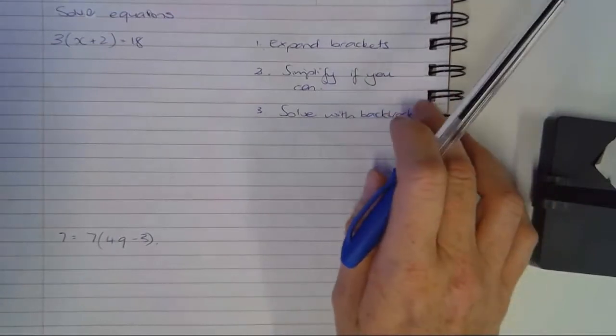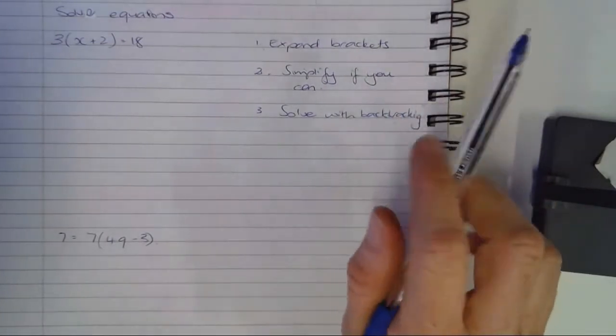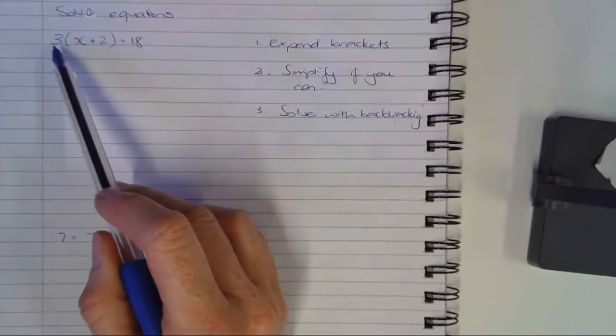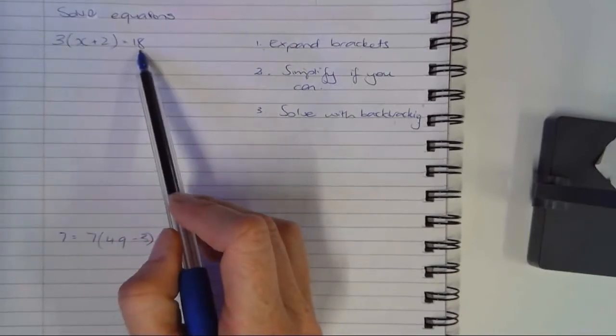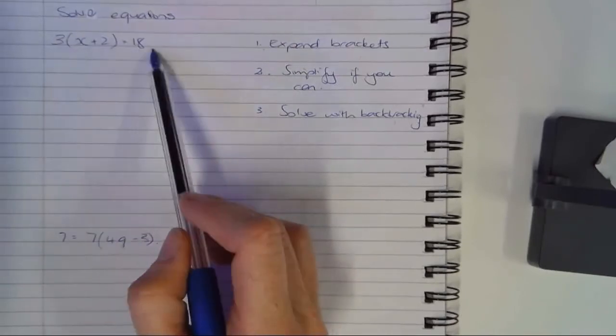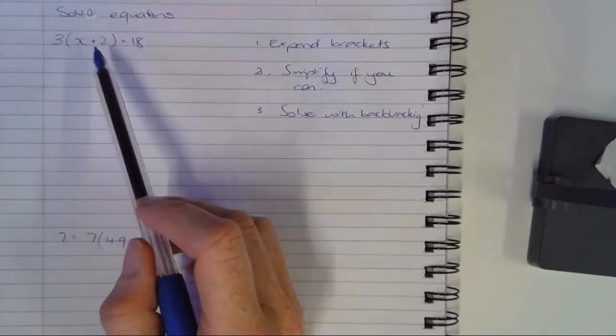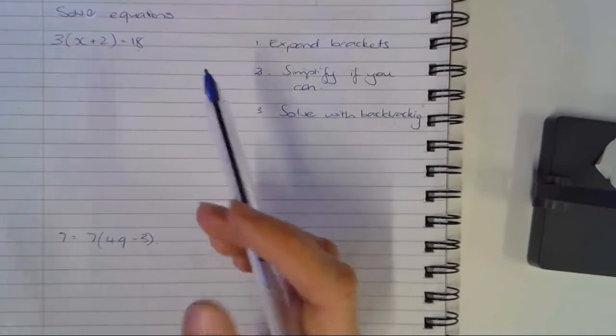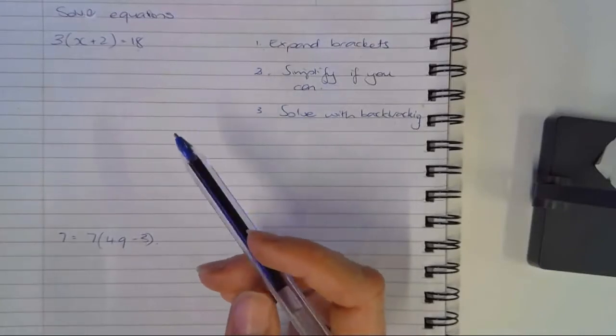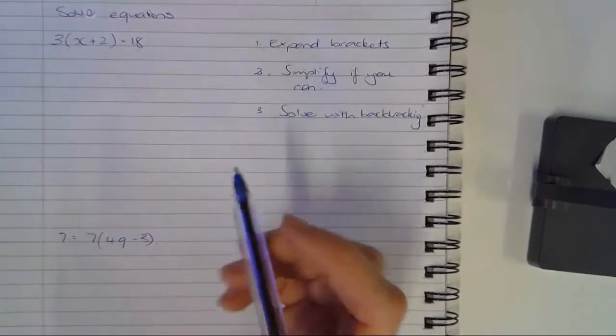Now, before I start, I know that here I could take the 3 over and then divide it, and then deal with my x minus 2. That totally works for this equation because it's quite short, but later on when we get to longer equations, you're going to need to do it this way. So I'm going to show you that today.